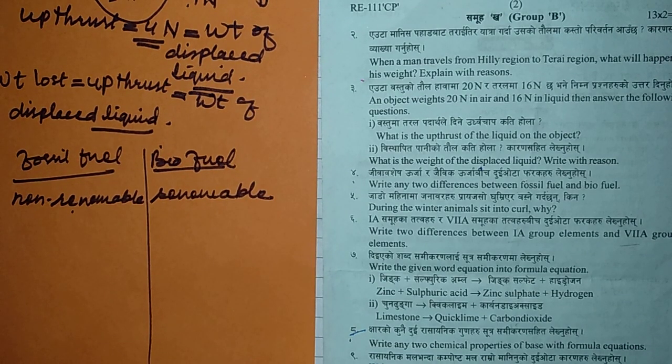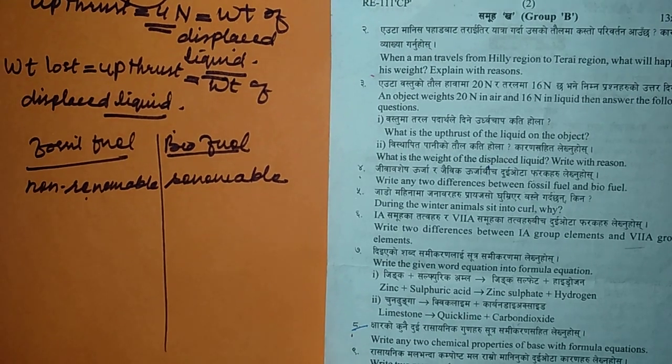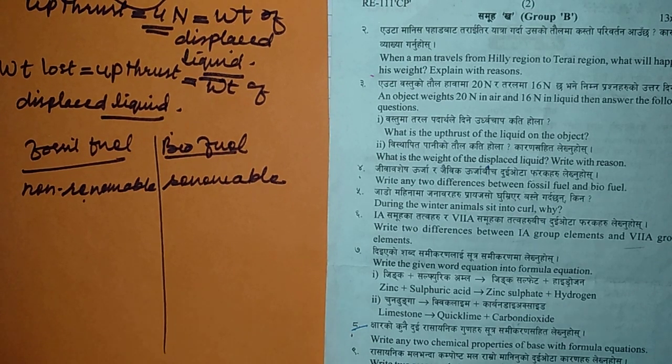Biofuels do not take that long and are formed at regular intervals on the surface of the earth. So this is your answer. Fossil fuel requires special conditions like extreme temperature and pressure deep inside the earth to be formed, whereas biofuels can be formed under ordinary conditions of the atmosphere on the surface of the earth. So these can be the differences.